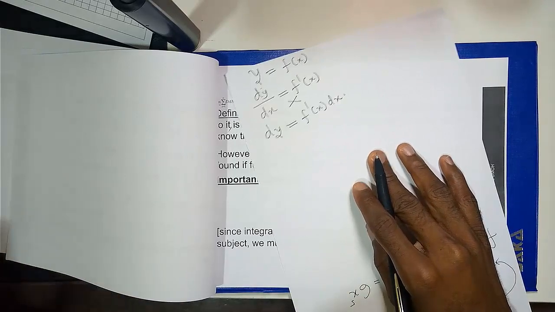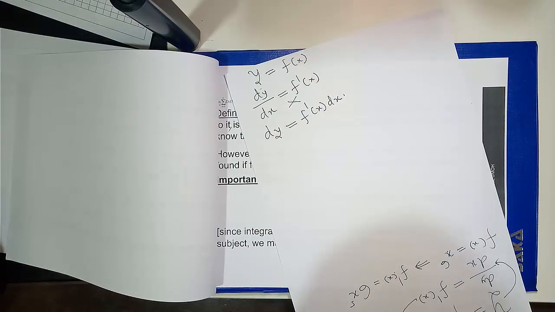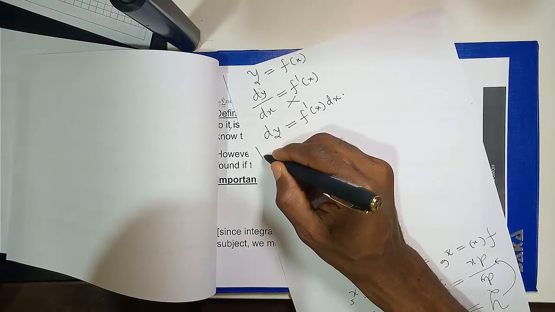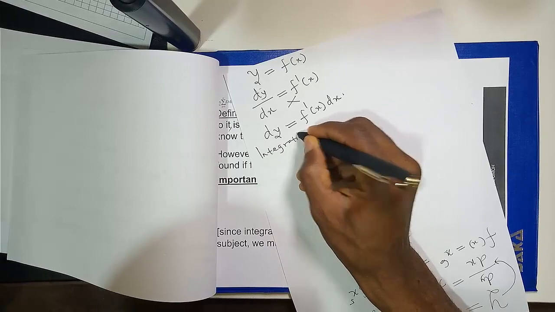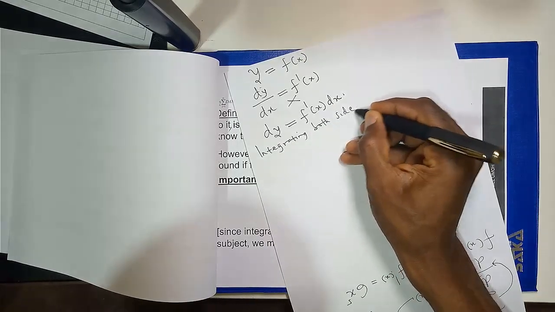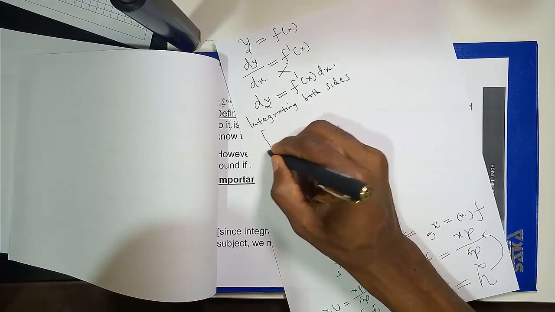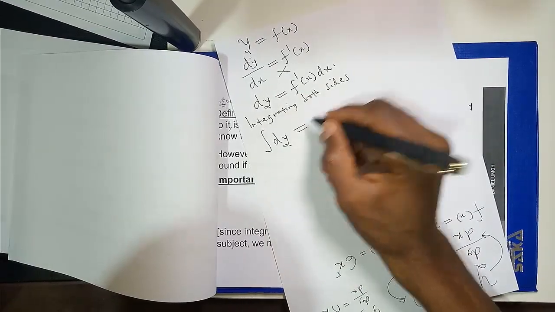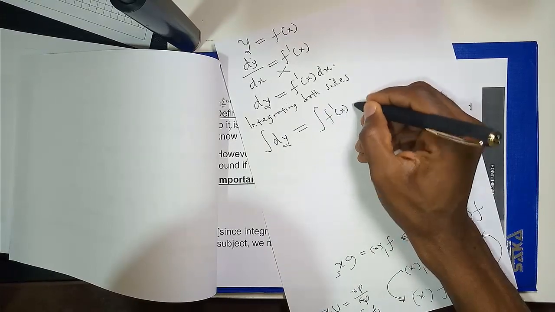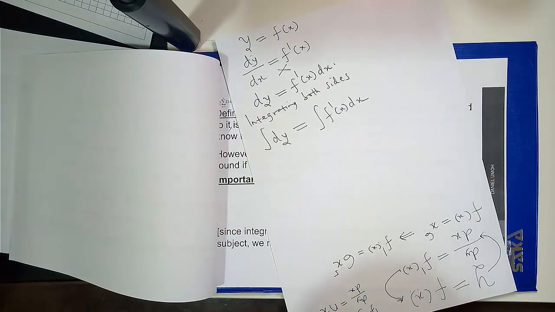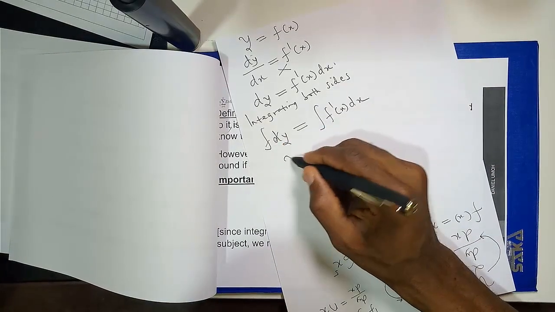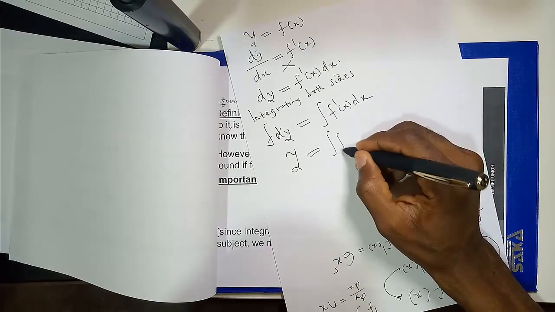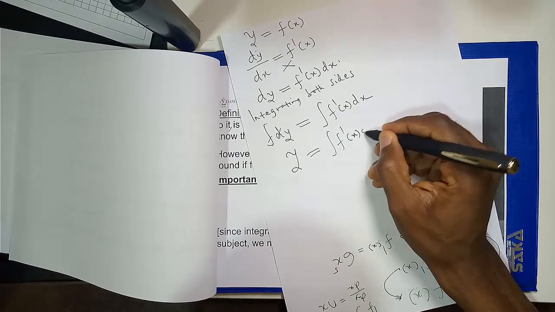Now, since integration is the reverse of differentiation, if I integrate both sides, I'm going to have the integral of dy equals the integral of f prime of x dx. Since the integral is the reverse of the differential, so this and this will go. So what I'm left with is y equals the integral of f prime of x dx.